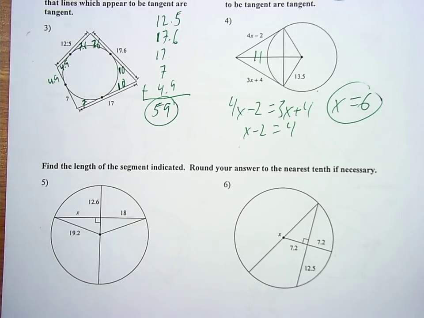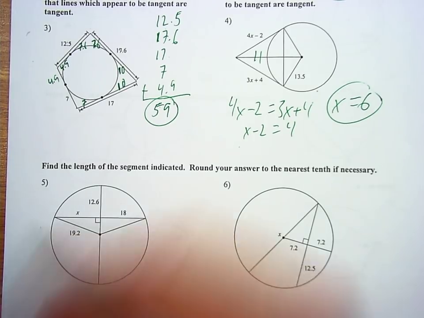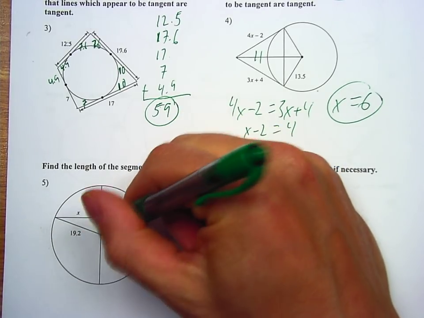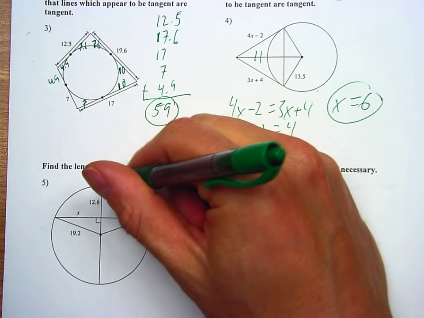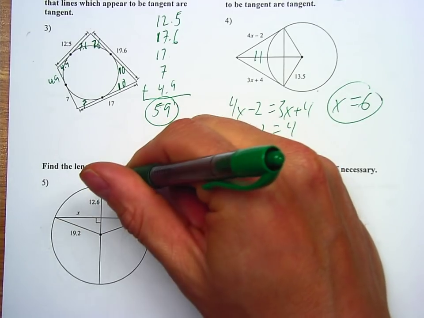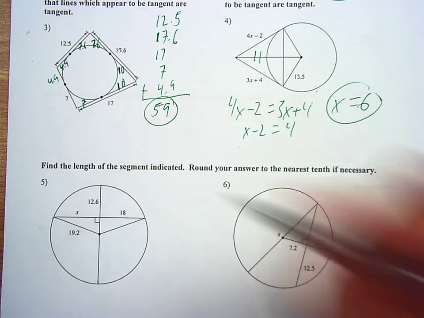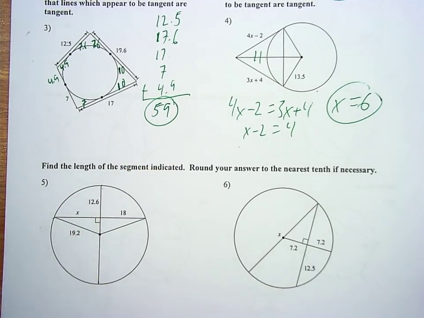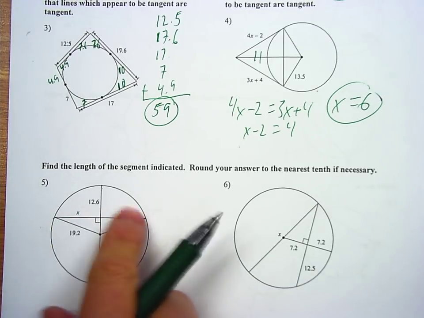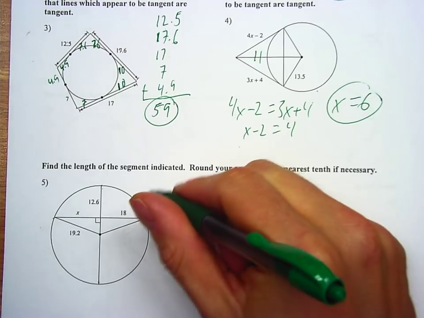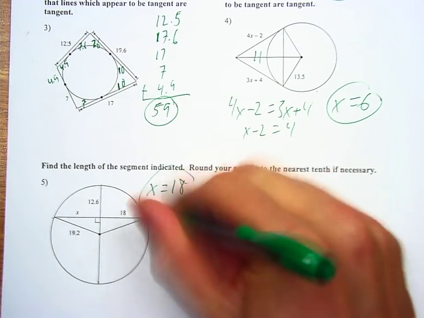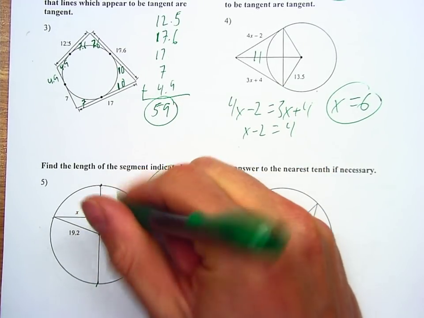Find the length of each segment. So this is a radius or a diameter, this segment here, because it's from edge to edge on the circle. And this is a chord. Anytime a diameter or a radius intersects a chord at 90 degrees, it intersects it at equivalent values. So x is equivalent in value here to 18 because this angle is 90, and because this is the diameter of the circle.